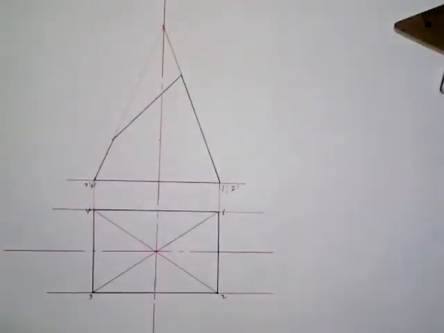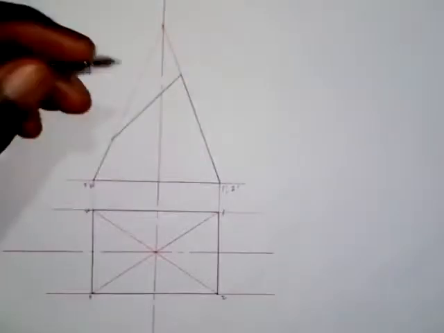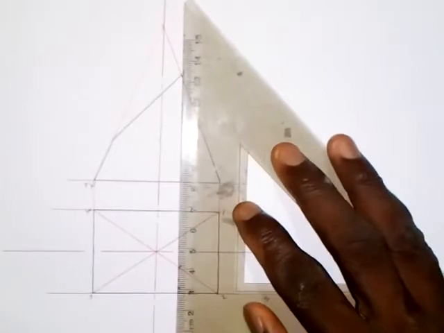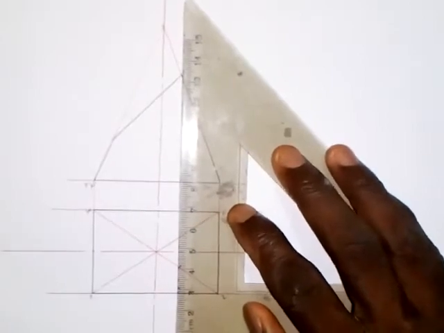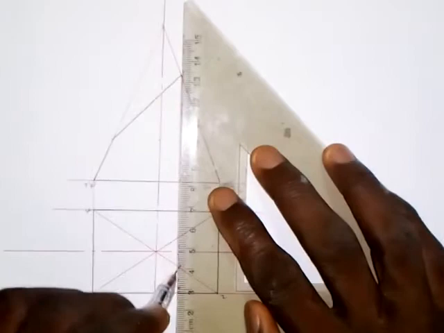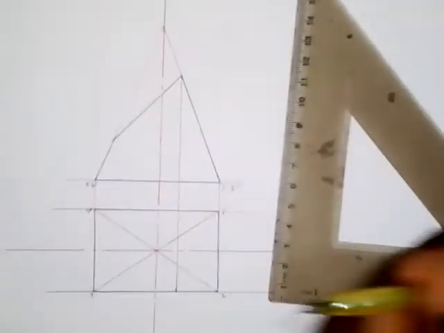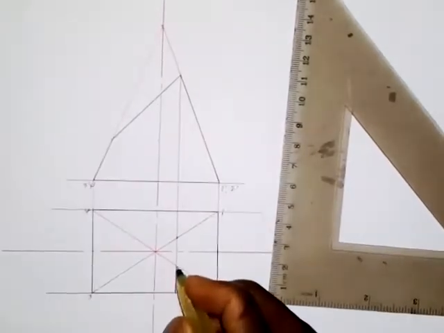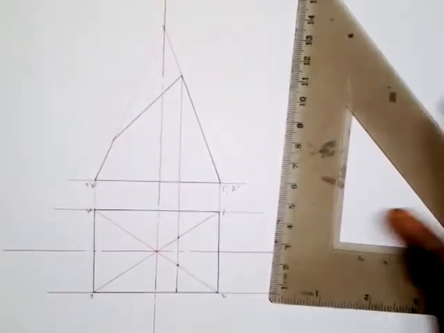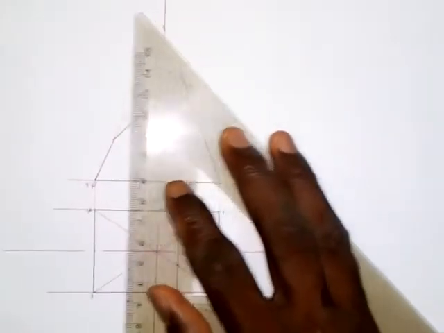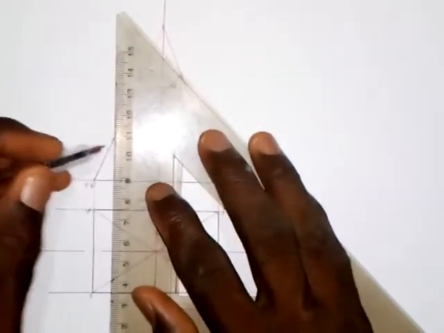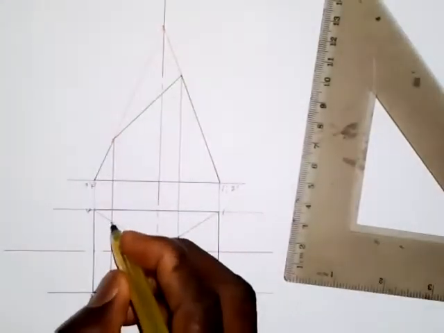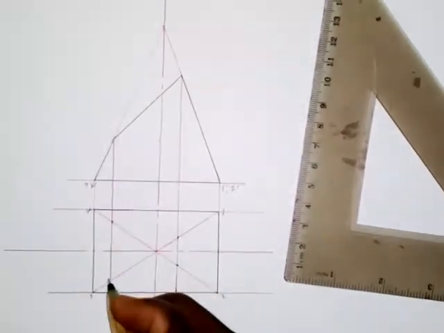So how can we do that? What you need to do is, from this point, this is line 1, 2, draw a vertical line from this point. So here you draw a vertical line like this. This vertical line touches 1 at this point, and it touches 2 at this point. So you take note of that. Then from this point, draw a vertical line here, that is on line 3, 4. It touches 4 at this point, and it touches 3 at this point.